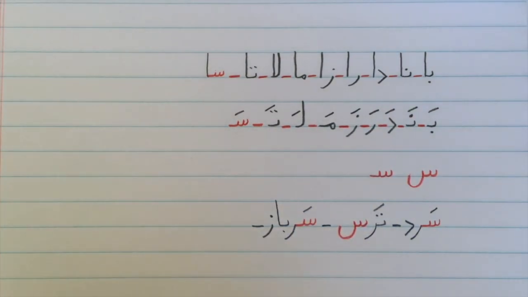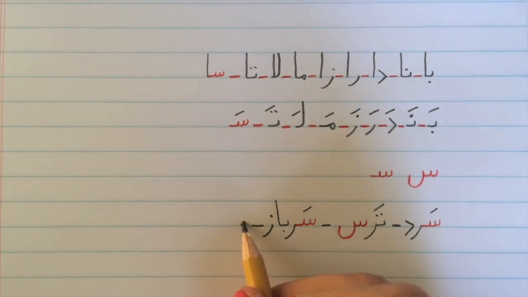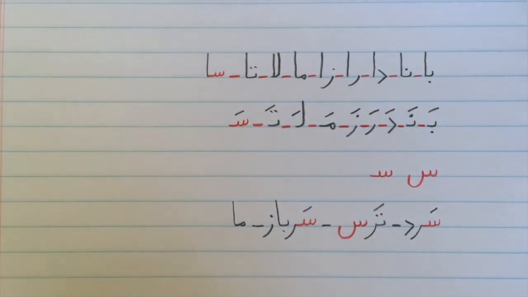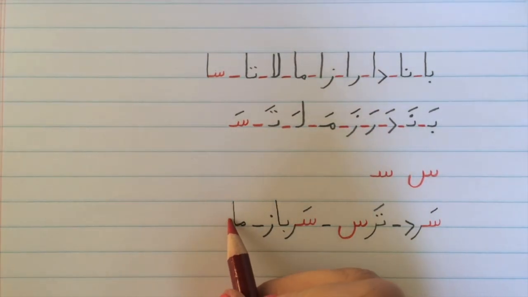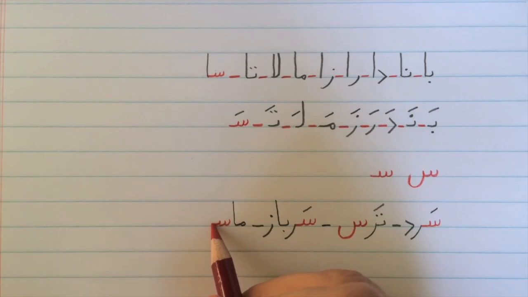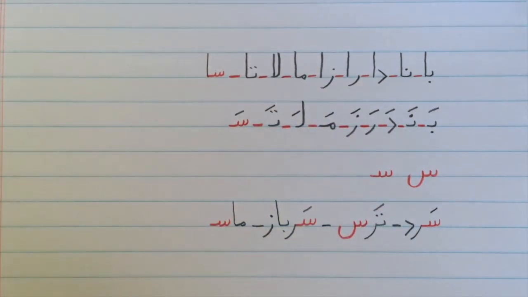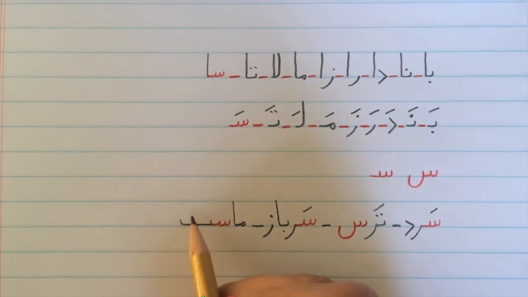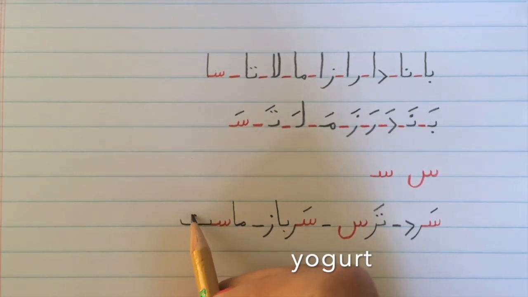The next word, with a becomes ma. Now, if we add a سین کوچک, it becomes mas. And it ends with ت بزرگ, which makes it must.